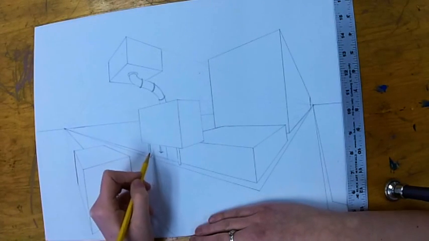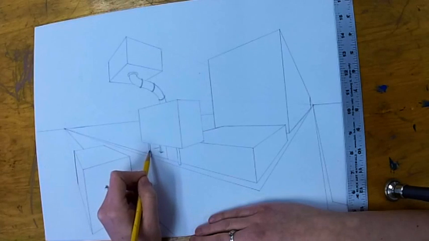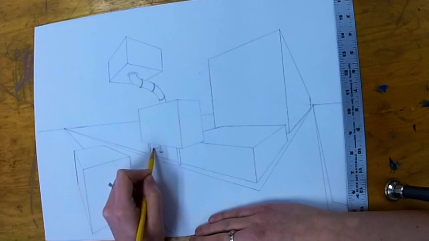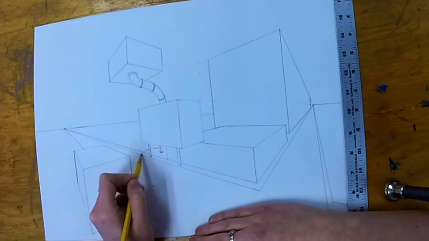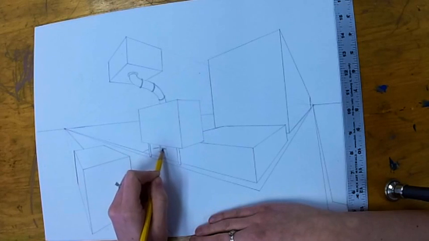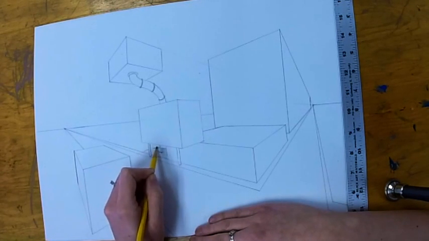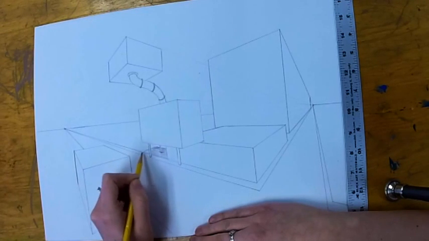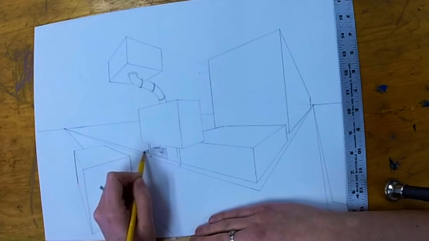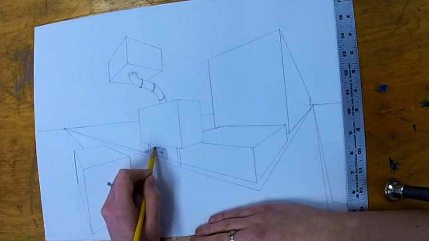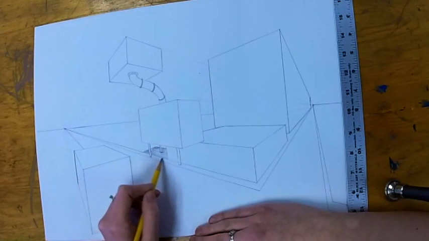So what would tell us that it's above the ground is having a nice shadow. If you're going to be using colored pencils or paint or anything, I would hold off on the shading until you get that far.